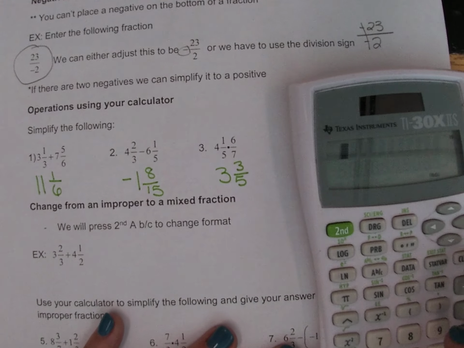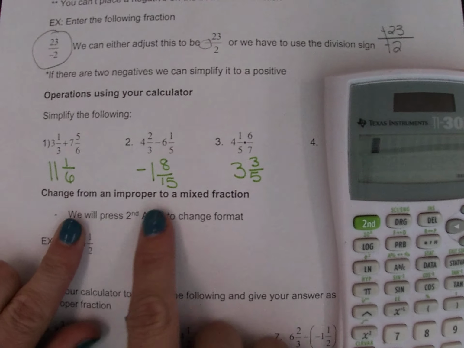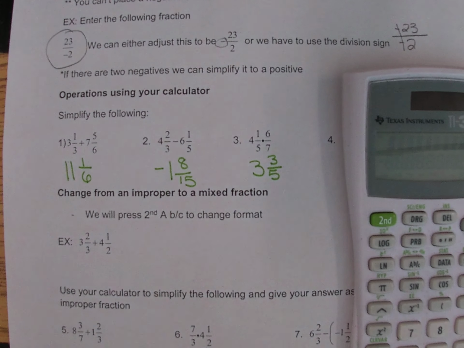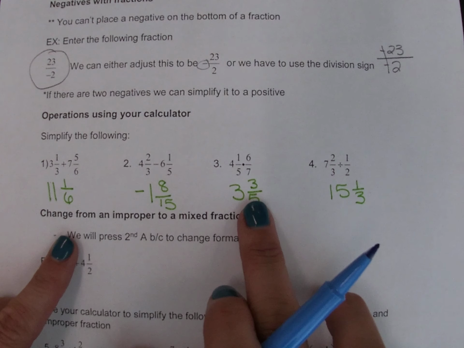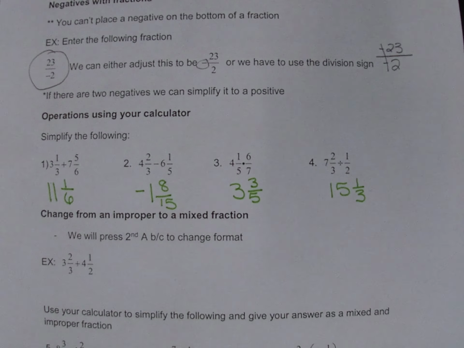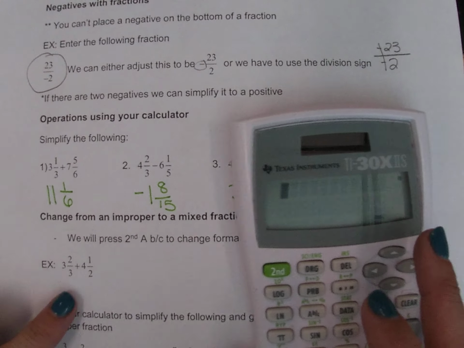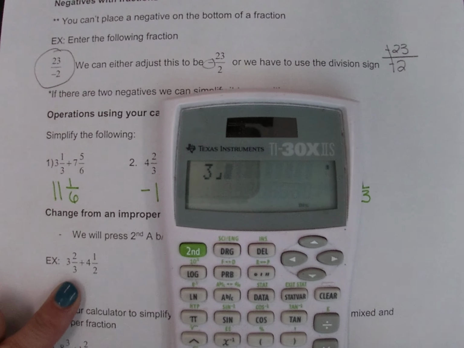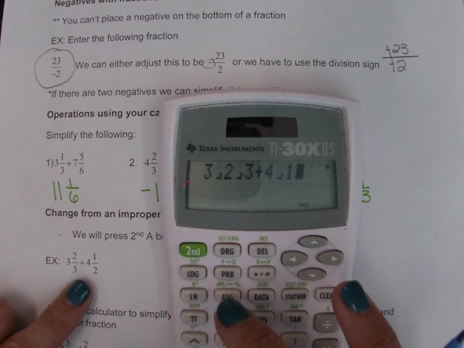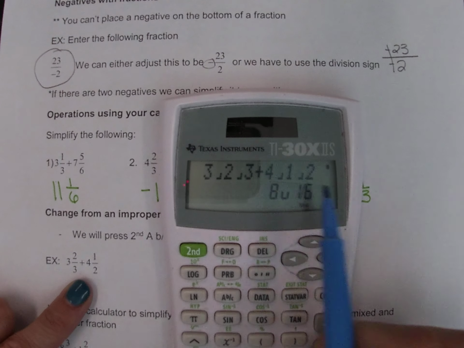Now, our calculator can also take an answer and switch it from a mixed fraction to an improper fraction. So if we remember those words, a mixed fraction is where, just like what we have up above, the large number is followed by something smaller, whereas an improper fraction is where it's all written in one fraction and we might just have a larger number on top of a smaller number. So our rules are still the same. For doing our operations, 3 ABC 2 ABC 3, plus 4 ABC 1 ABC 2, and we can get out an answer.